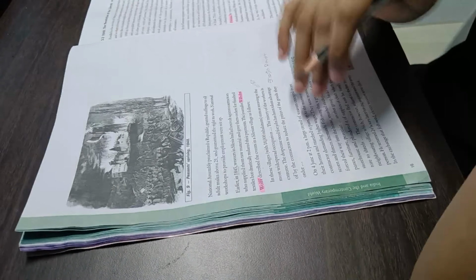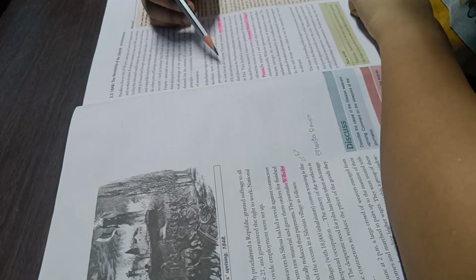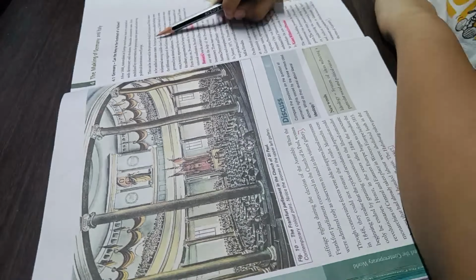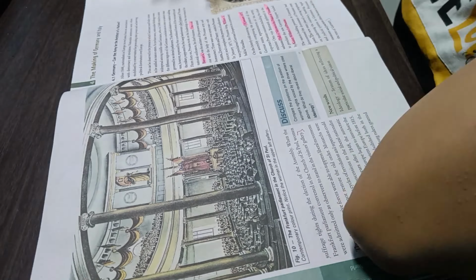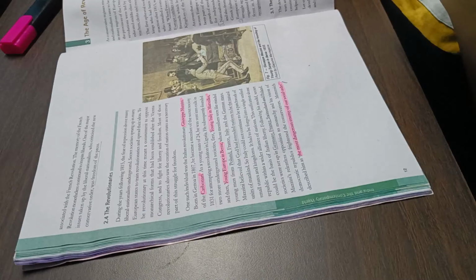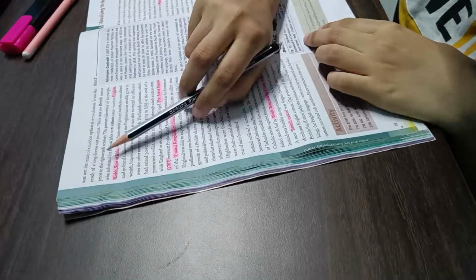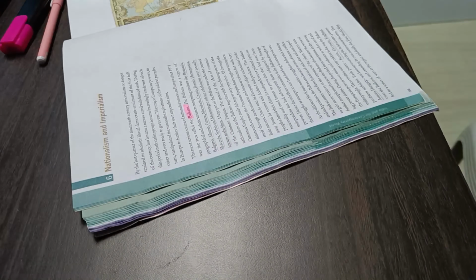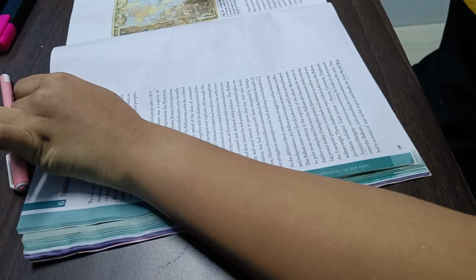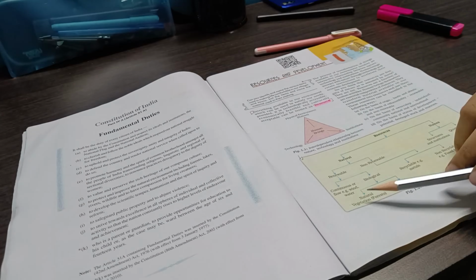And for the exams, try to write everything point wise and chronologically, because chronology is equally important. So that's how I've been studying SST, and your methods can be different, but this is the method that works the best for me. So I follow this one only.